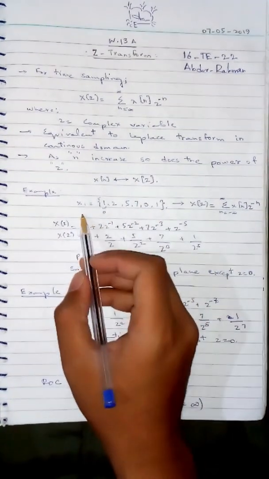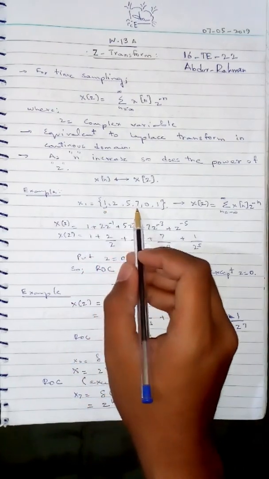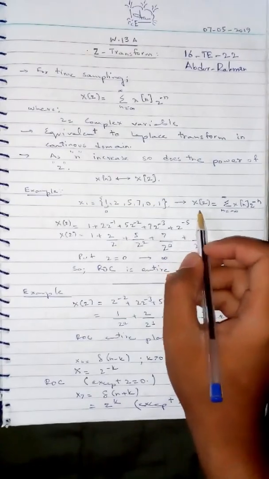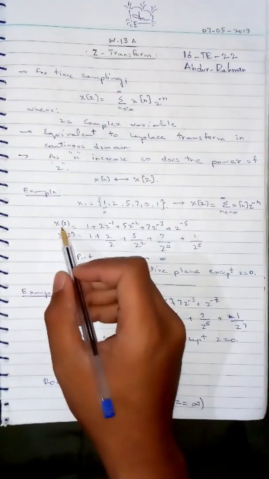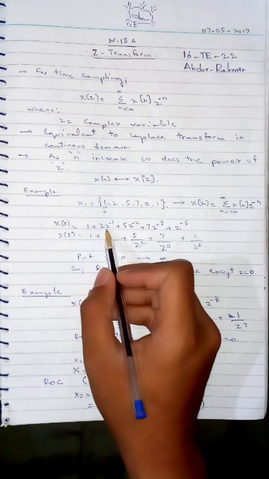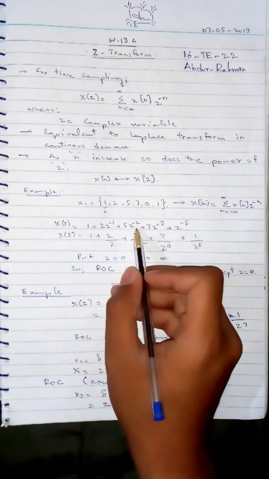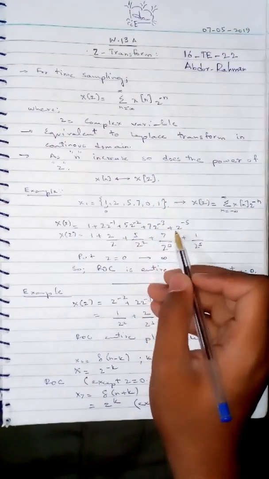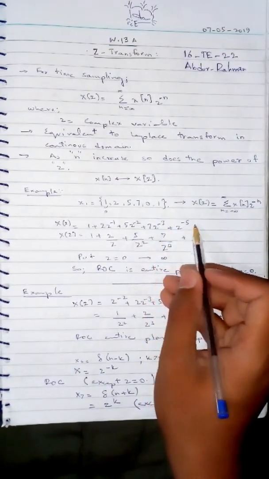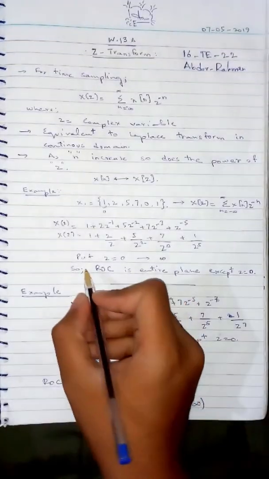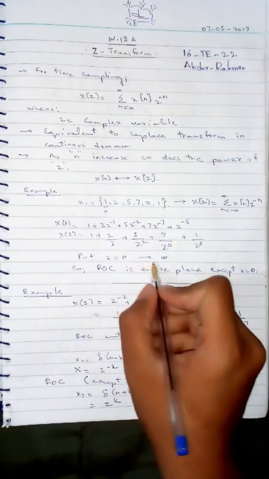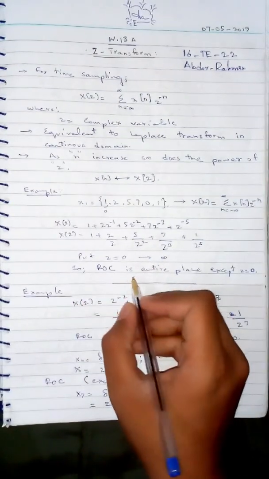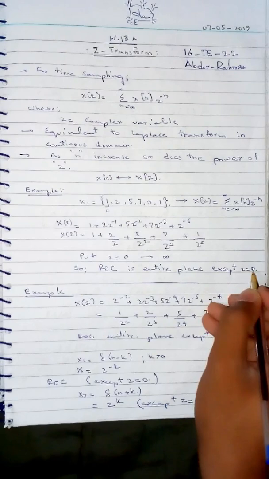We see an example: x of n is equal to 1, 2, 5, 7, 0, 1. So we transform it into the Z transform by using the formula. We obtain capital X of z is equal to 1 plus 2 into z raised to the power minus 1, plus 5 into z raised to the power minus 2, plus 7 into z raised to the power minus 3, and we have 0, so we will not represent it, and then z raised to the power minus 5. If we put the value z is equal to 0, we get infinity. So our region of convergence will be the entire plane except the value where z is equal to 0.